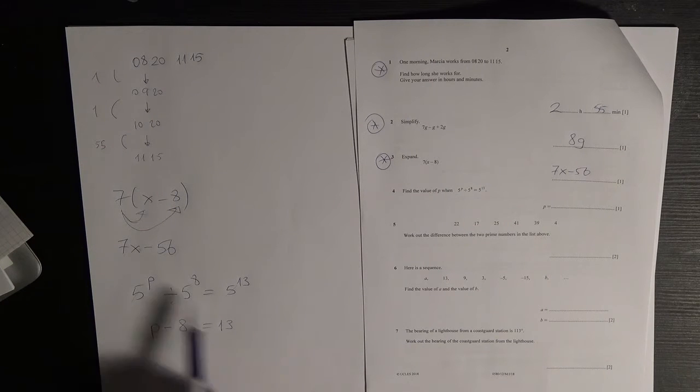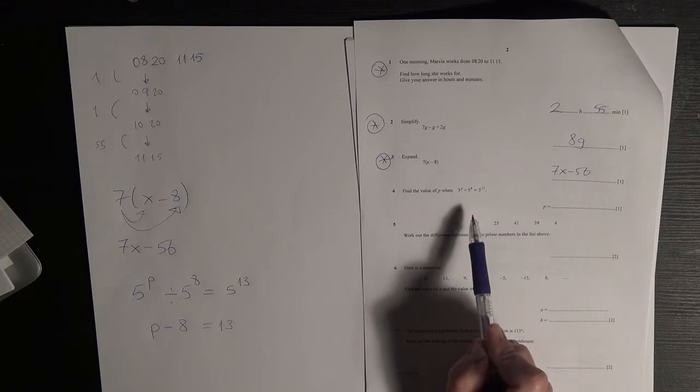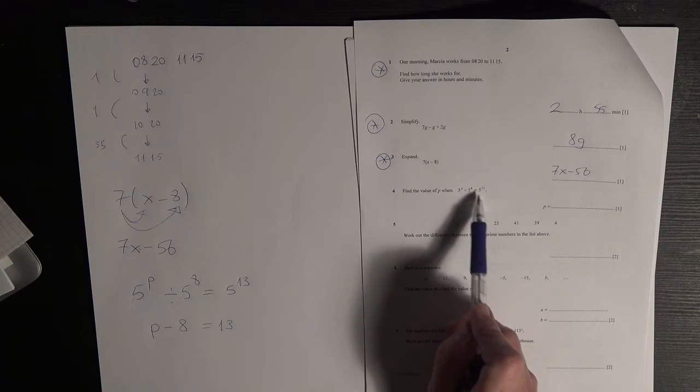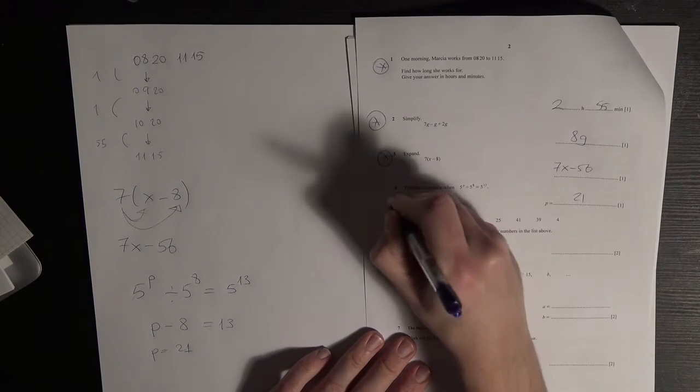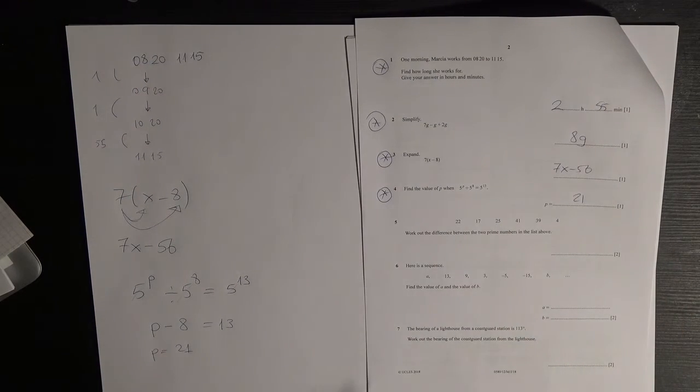what is in the power. Of course, this is the easiest way. You cannot calculate it. If you spend time on calculation, 5 to the power 13 will take a lot of time to calculate. That's why you have to know this rule. And then here p is 21. So you should also know this one.